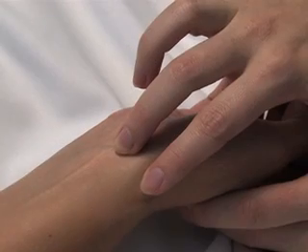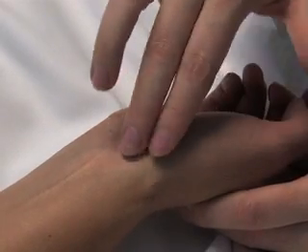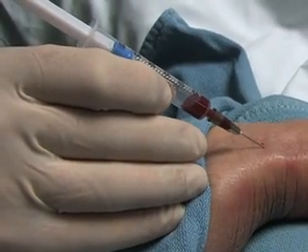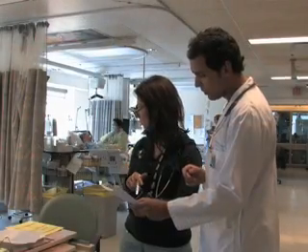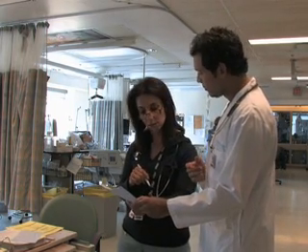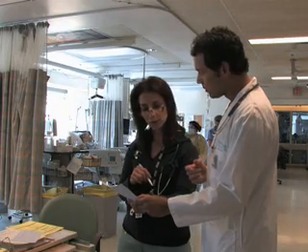With the appropriate technique, radial arterial puncture for arterial blood gas analysis is a skill easily mastered by medical trainees. A more detailed approach to acid-base disorders and hypoxemic respiratory failure, while necessary, is beyond the scope of this instructional video.